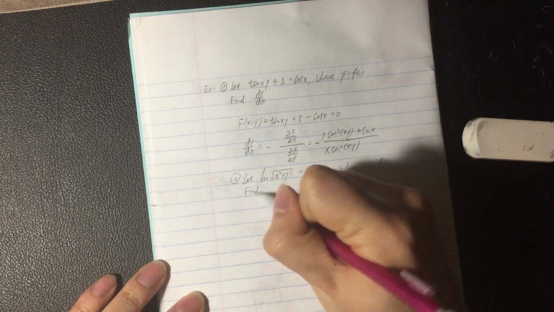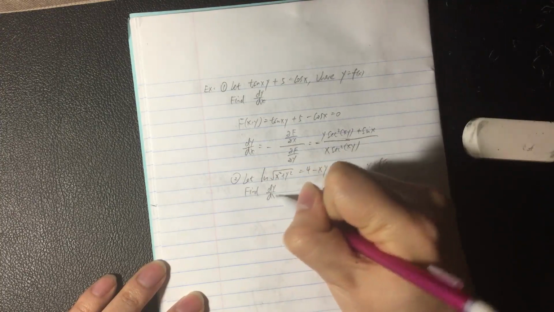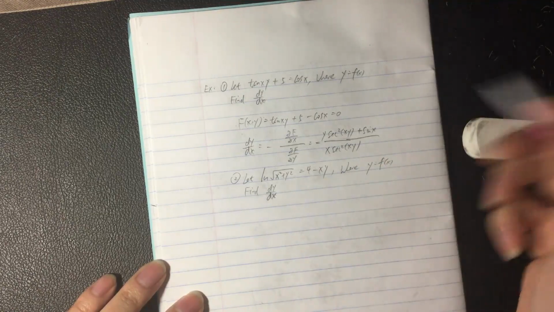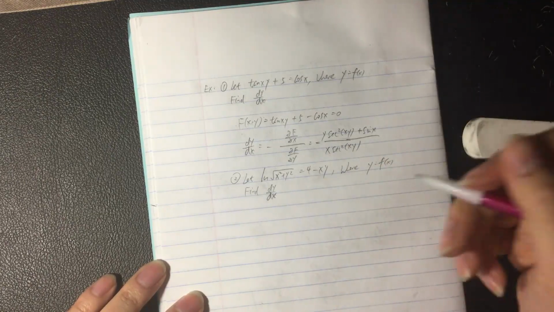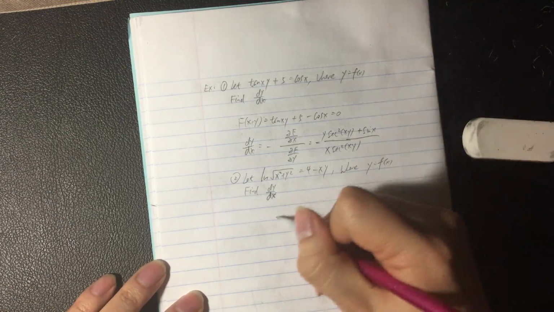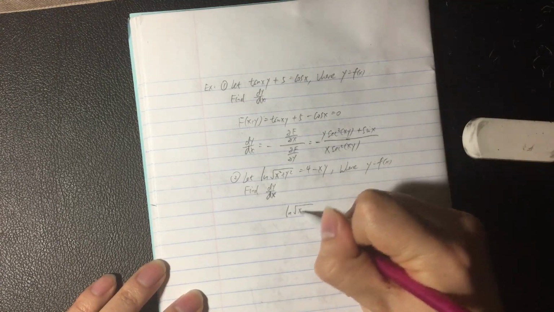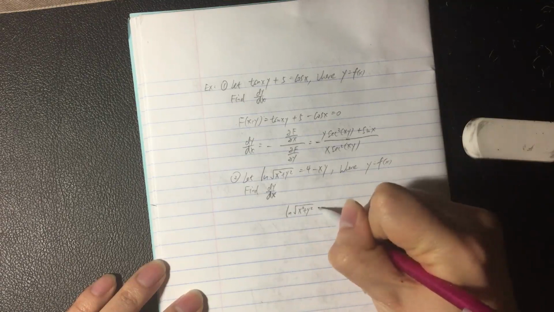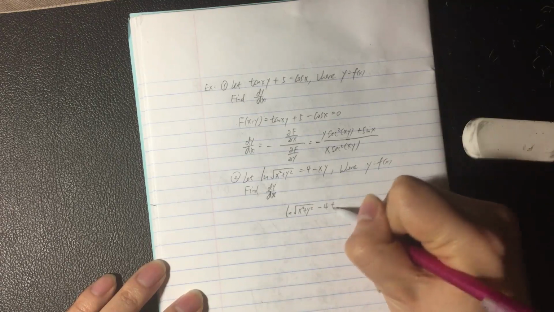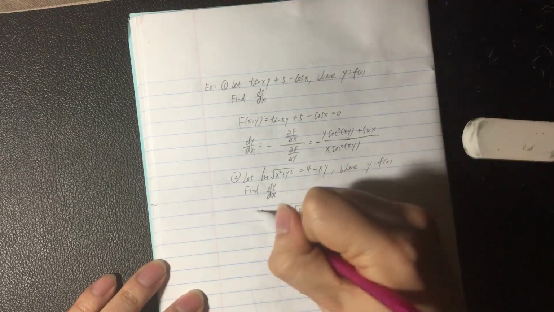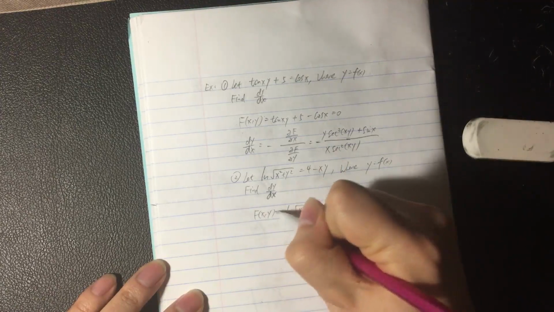Find dy over dx. So first of all, rewrite the equation. Make one side of the equation equal to 0 first. This equation can be rewritten as ln square root of x squared plus y squared minus 4 plus xy equal to 0. Let's call this new function f of x, y.